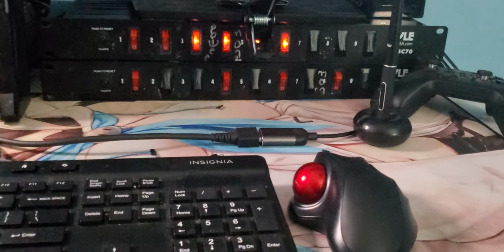Same with VMware Workstation. So when I need to switch to the computer that's there, I press this button, number 2, and number 2 basically allows me to control the computer that's in the back room with this keyboard and mouse.